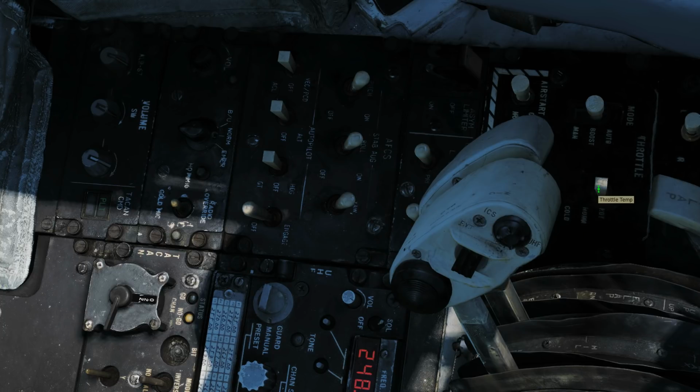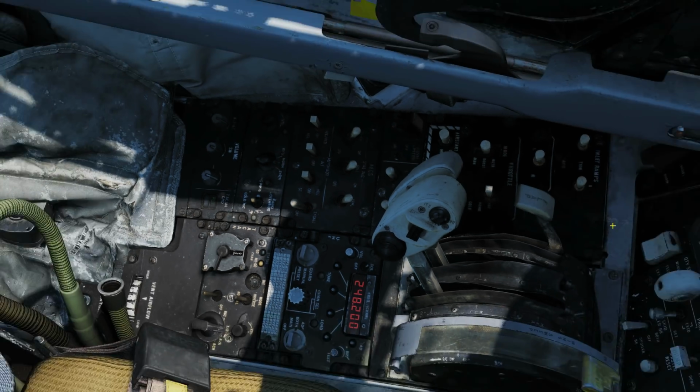This one, throttle temperature. Do we want it hot, normal, or cold? It's to do with the computer system controlling the throttle, and I haven't seen any difference, and the manual doesn't explain what it does, so we're going to have to bypass that one.